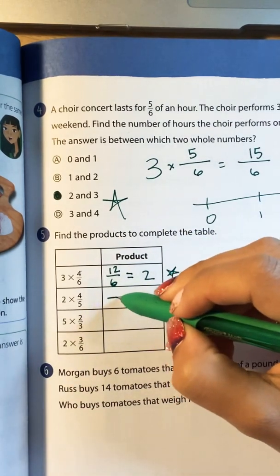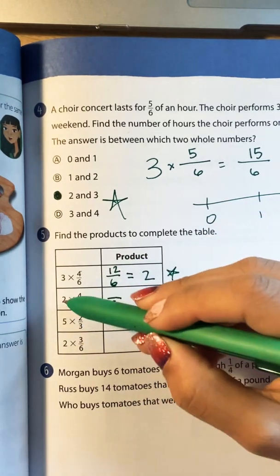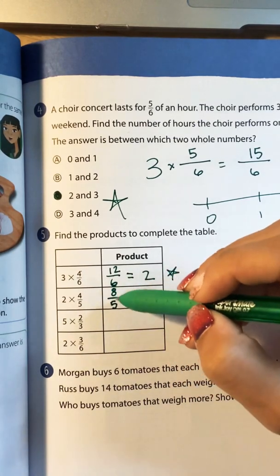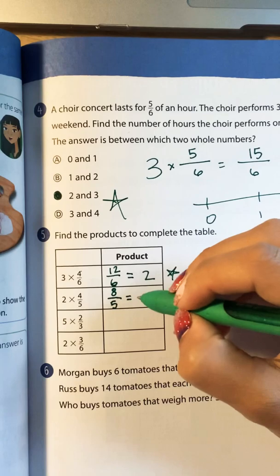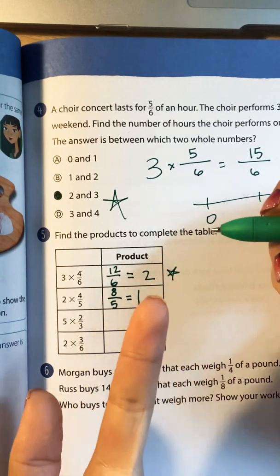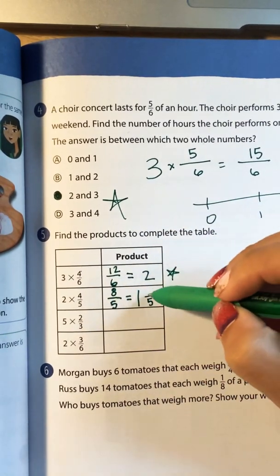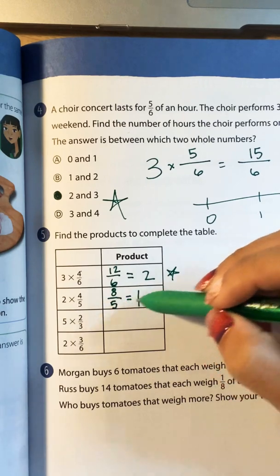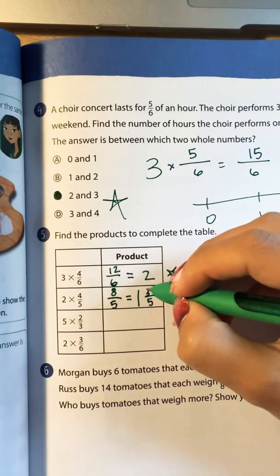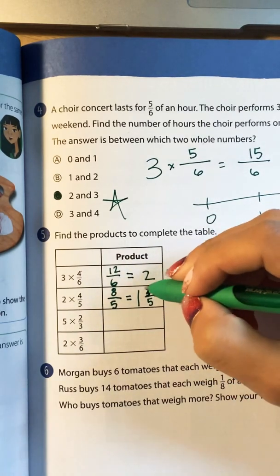For the second one, denominator stays fifths. Whole number times numerator, 2 times 4 equals 8. So 8 divided by 5. 5 can go into 8 just once before it gets too big, because 5, 10, too many. So just once. Denominator stays fifths for my remainder. 5 times 1 is 5. 8 minus 5 is 3. 1 and 3/5, because 3 was my remainder.